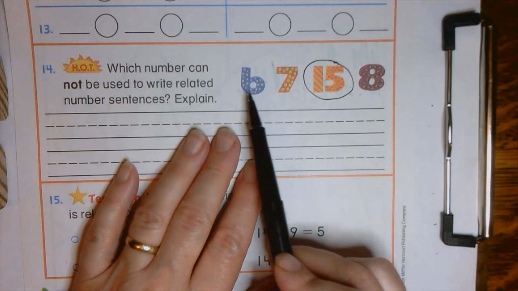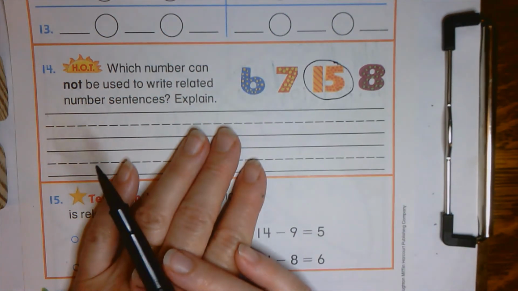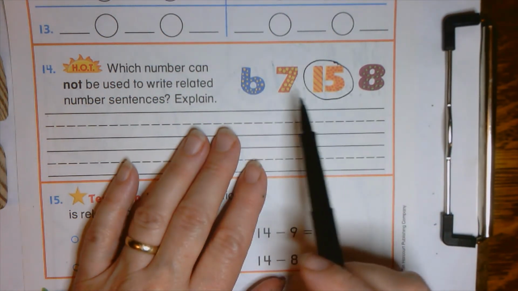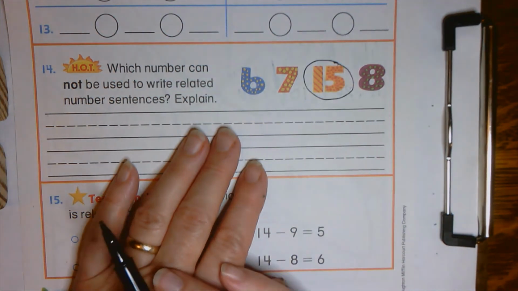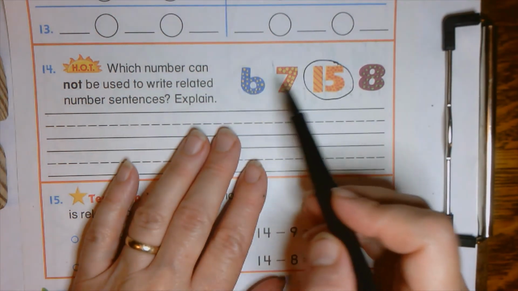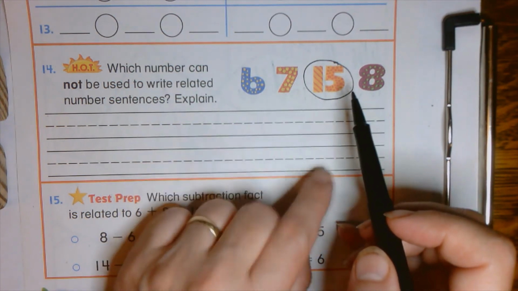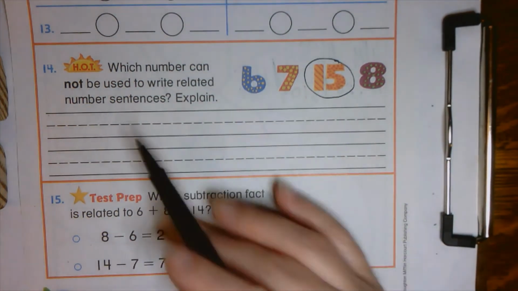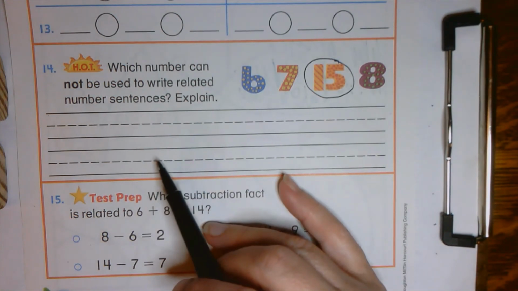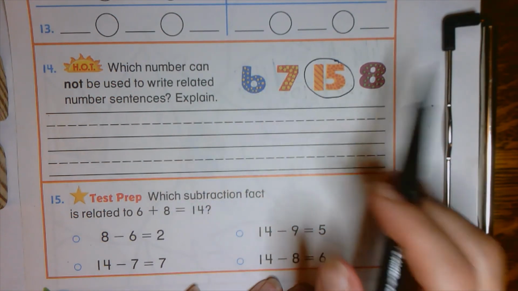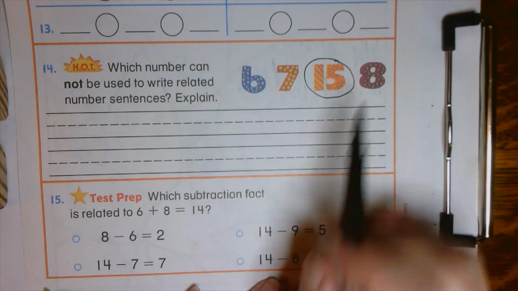Might be 7 and 8, might be 6 and 7, might be 6 and 8. One of these numbers, you can't add with one of the other ones to make 15. So I want you to figure out which one won't add with the other to make 15 and put an X on top of it. If you want to write out an explanation, you may. If you don't want to, you could just instead put an X on top of the one that doesn't go.